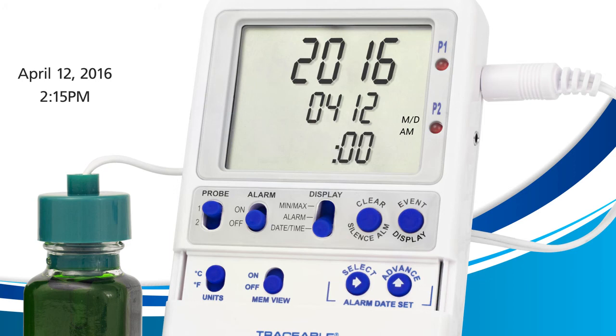Now we're on the hour field. I'll press the Advance button until 2 is shown here, and PM is shown here. Once your hour is set, press Select to move on to the minutes field.